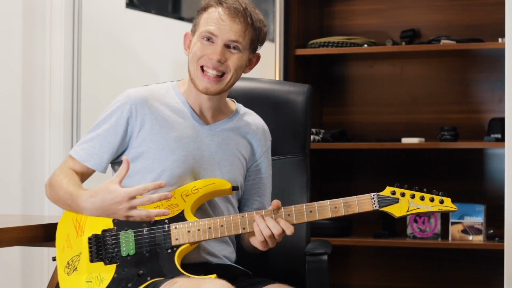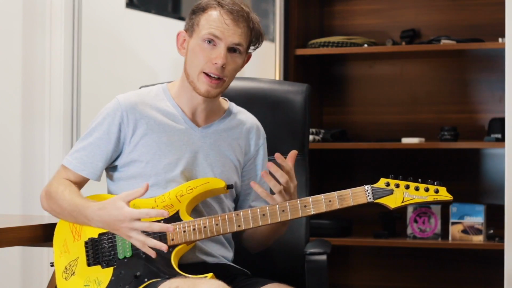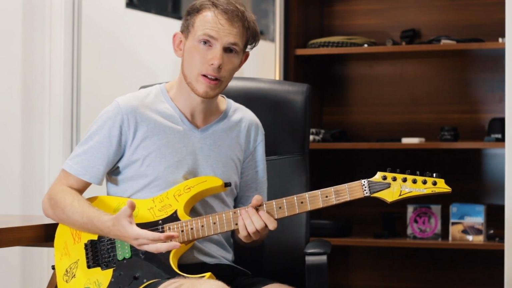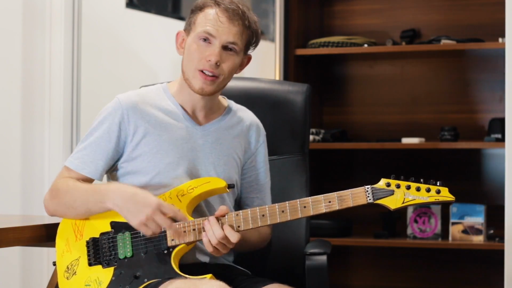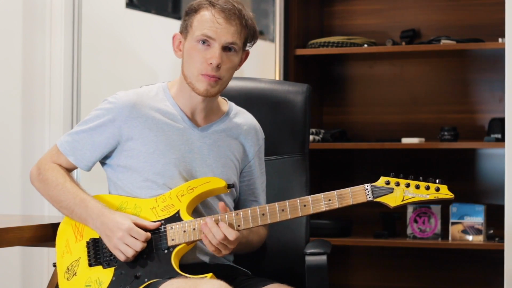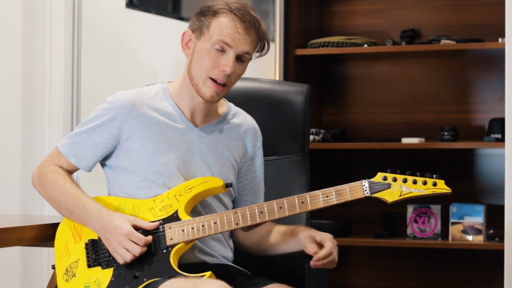So moving on from here, let's try and relate our modes to the CAGED system. So in the key of C major again, our first mode would be Ionian, which is essentially what we just played. Our second mode would be D Dorian. Now D Dorian is a minor mode, which means that we would have to play the minor CAGED shapes over that.